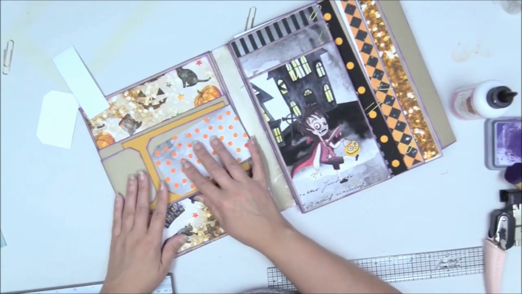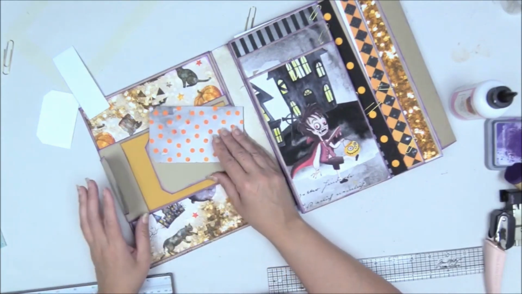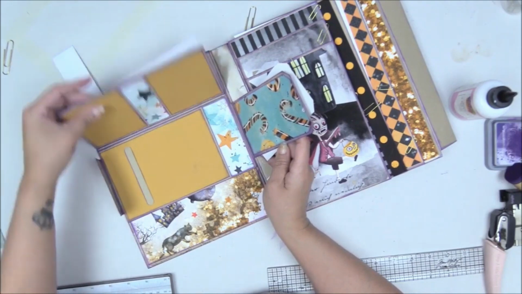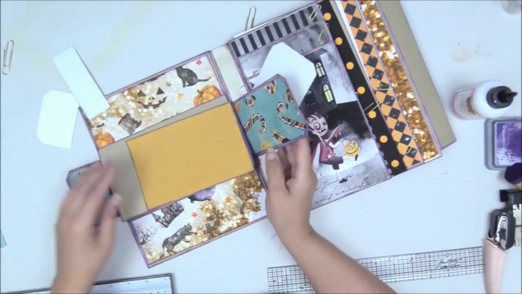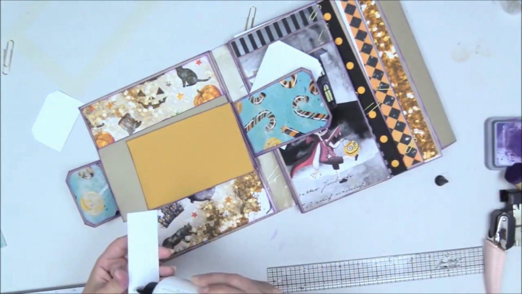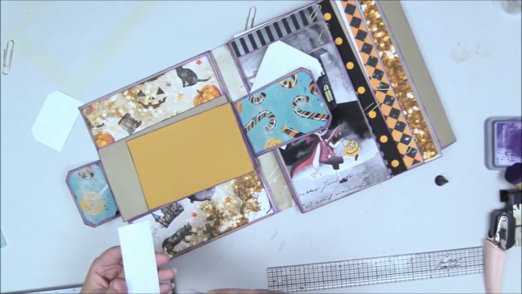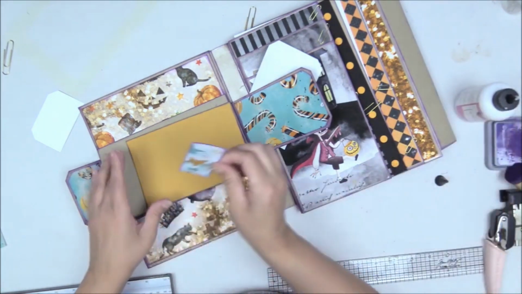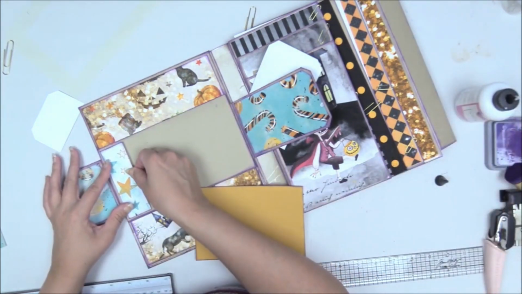Do I want to put a slot in here? I feel like I do. I'm going to put a slot in there. Why not? Ooh, we can use the projects from Sensational Stamping in those slots.